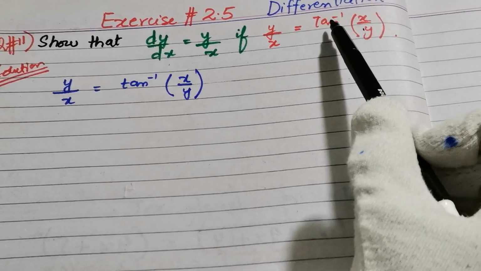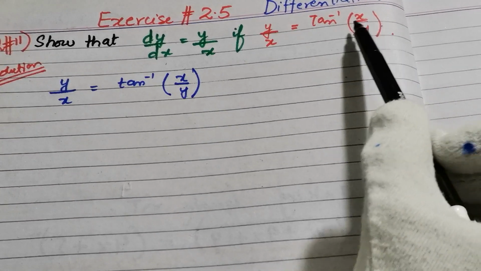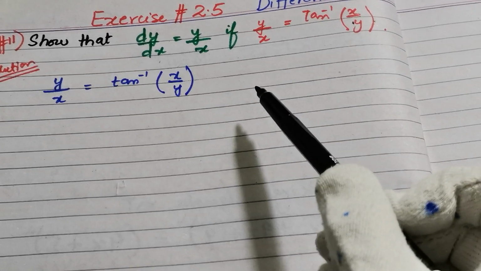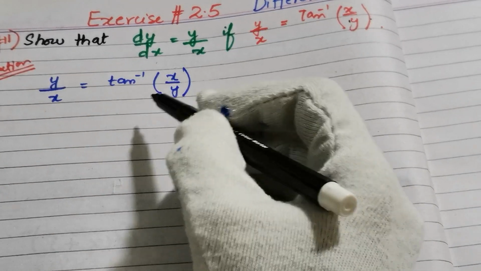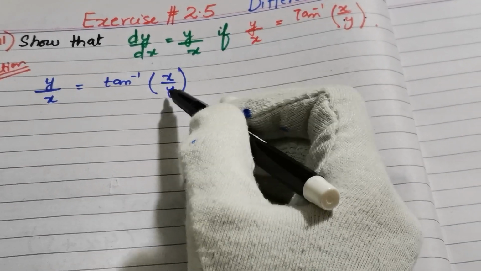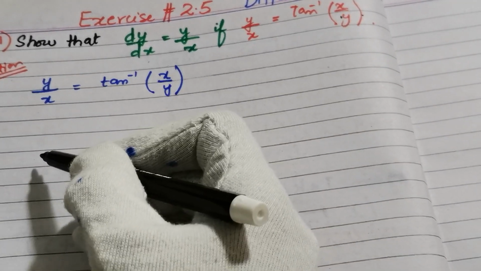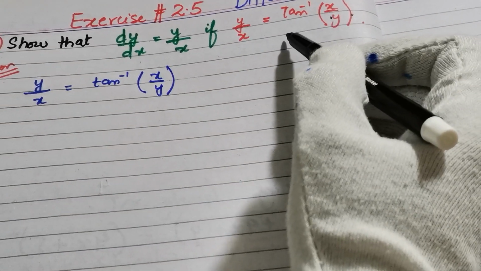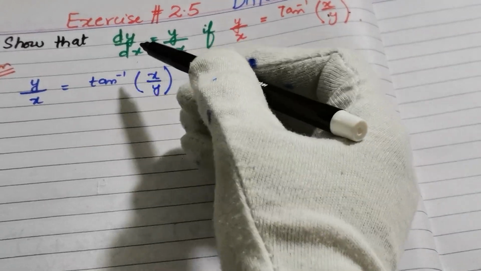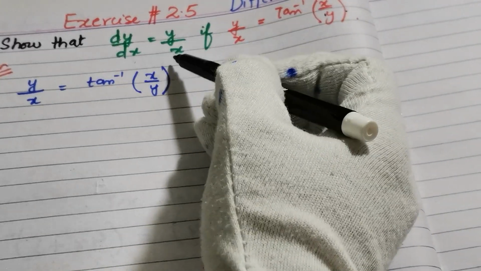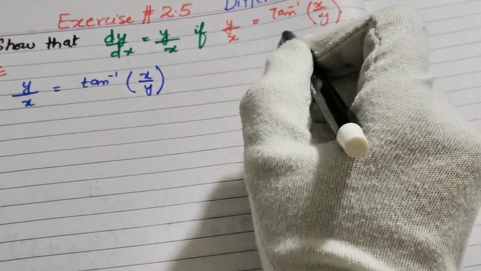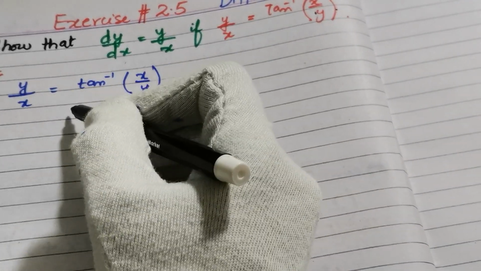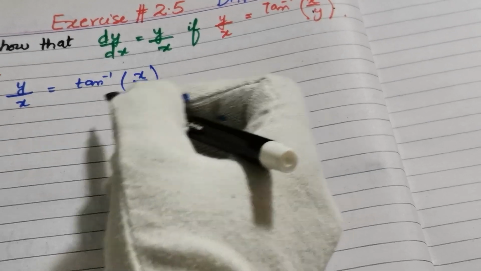This is tan inverse of x by y. There is no bracket in the question, but we put a bracket for our own easiness, so that we consider this term as theta. We will start our question from this and end at this. Basically we want to show that dy by dx is equal to y by x. So this is our question and we want to prove this. y by x is equal to tan inverse of x by y.